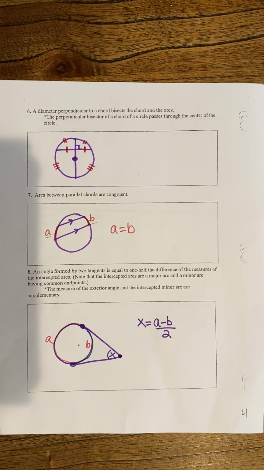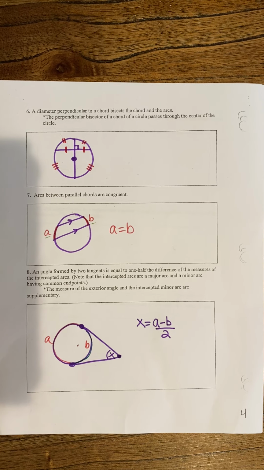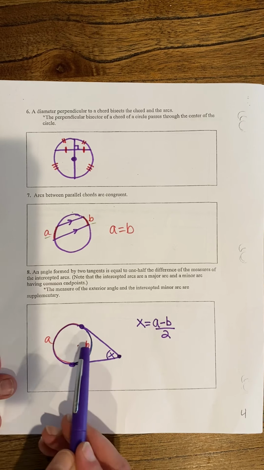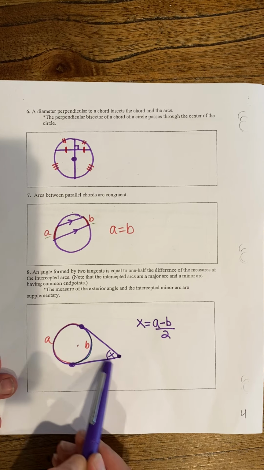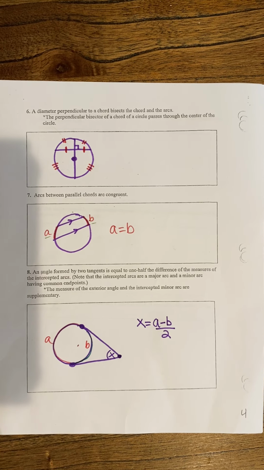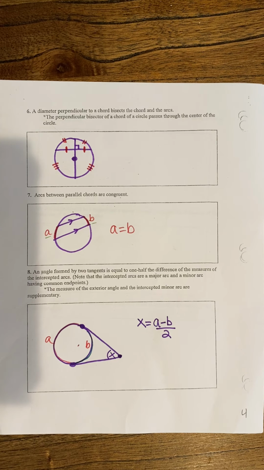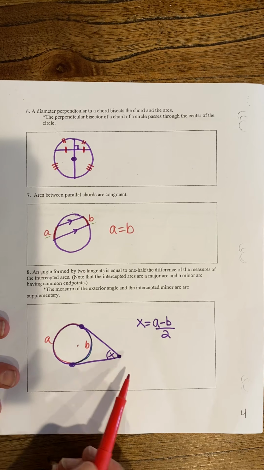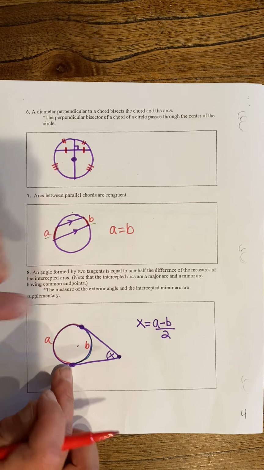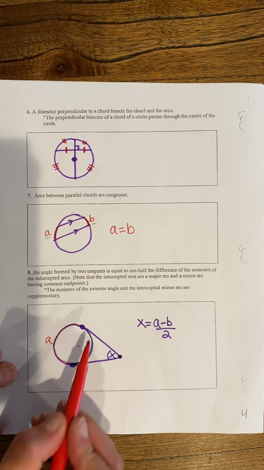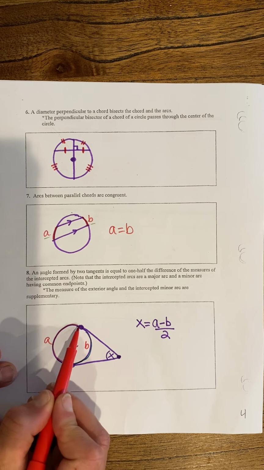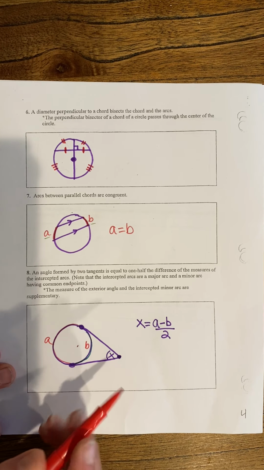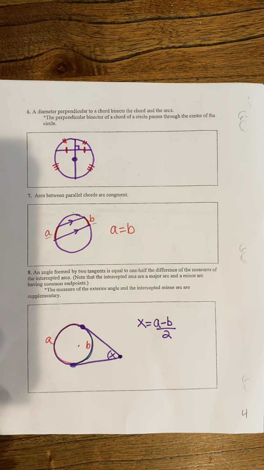Okay, big arc minus the small arc divided by 2. So whatever this is, minus this, divide by 2, and you get the measurement of the angle on the outside. Now, when two tangents intersect the circle, do you see it actually splits the circle into only two arcs? One big arc and the little arc in between would make up the entire circle, okay?